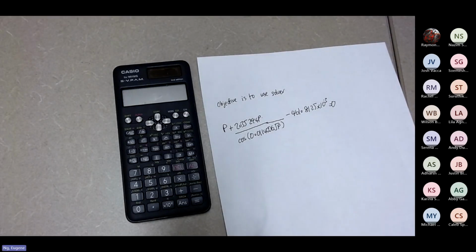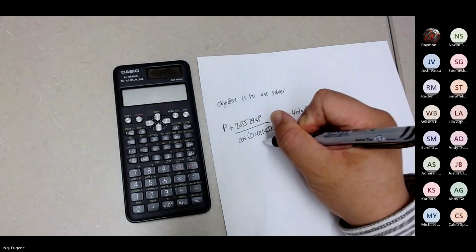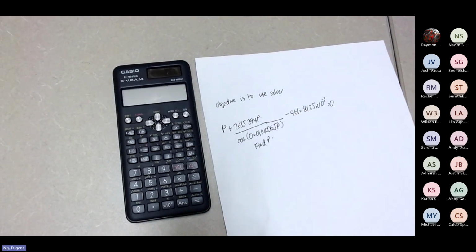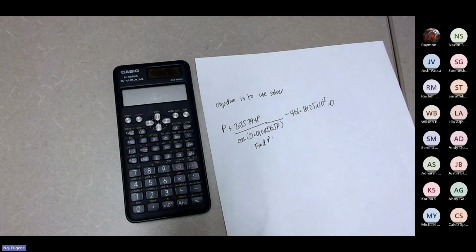So this is what we are trying to compute. Okay, so we are going to find P.